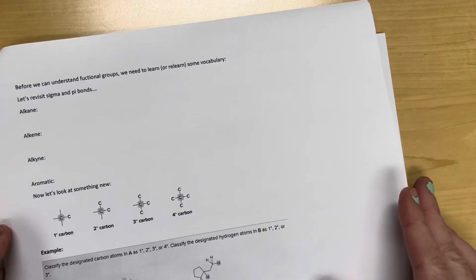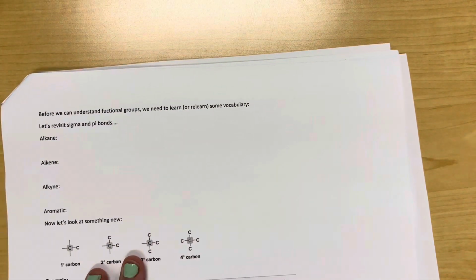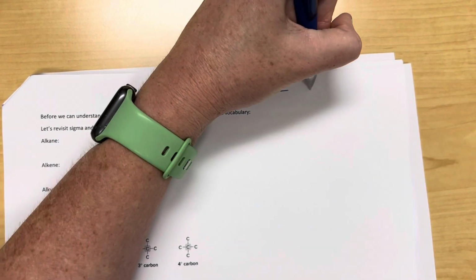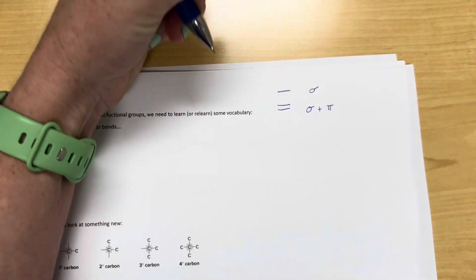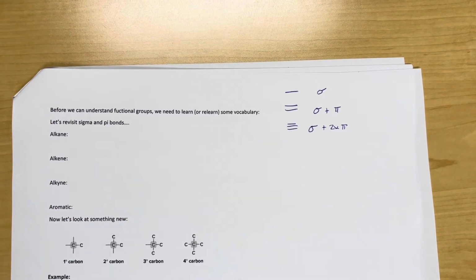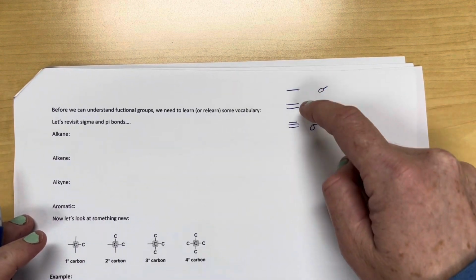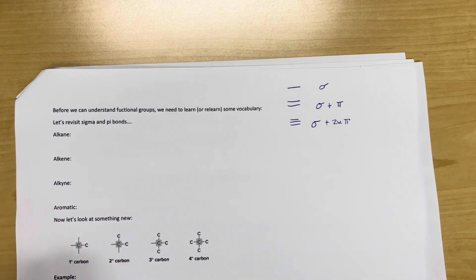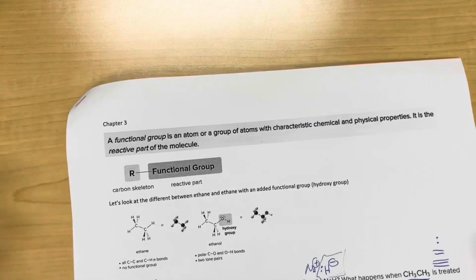So before we can understand functional groups, let's learn some vocabulary. One that I want to go through is revisiting sigma and pi bonds real quick. Just to refresh your memory, a single bond would be a sigma, a double bond is a sigma plus a pi, and a triple bond is a sigma plus 2 pi's. So just a vocabulary thing. When we talk about a pi bond or something containing a pi bond, what we're saying is that it's a double or a triple bond. It's that simple.